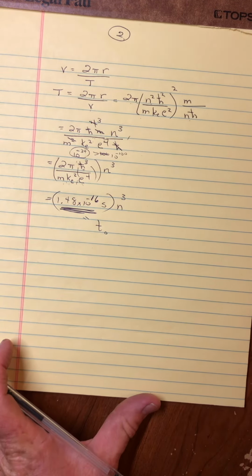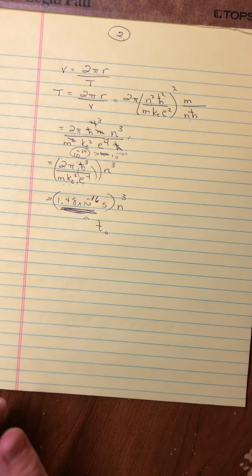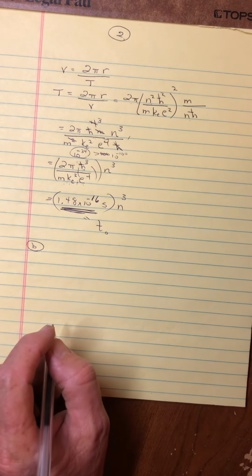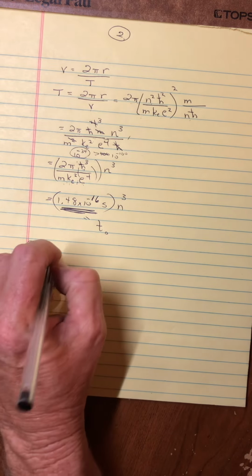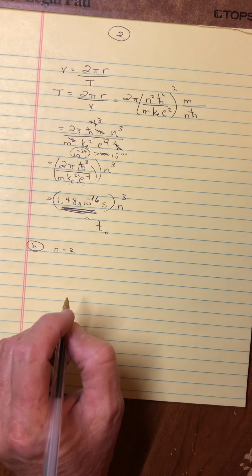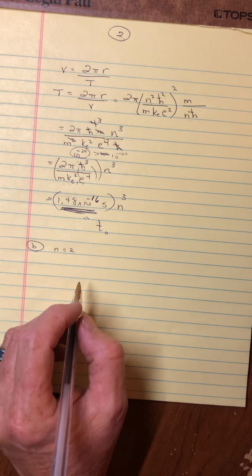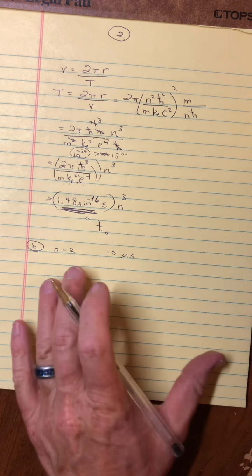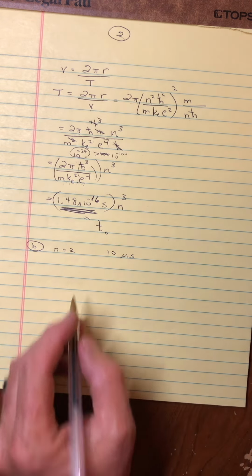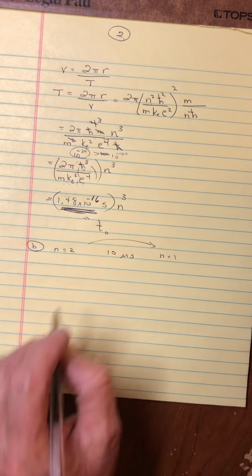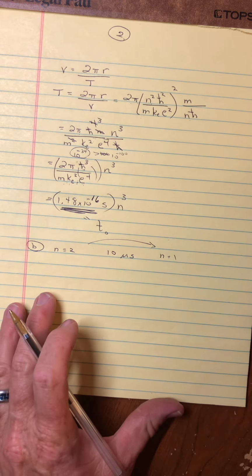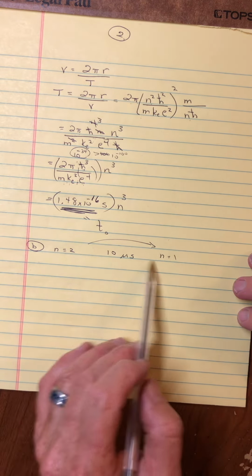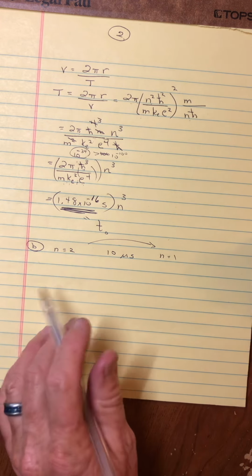All right, so that being said here, let's go on to part B, which says, on average, an electron remains in n equal 2 for approximately 10 microseconds before it transitions down to the n equal 1, which is the ground state. And that was, of course, an important part of our lesson, and a photon would be released as it went from n equal 2 to n equal 1.